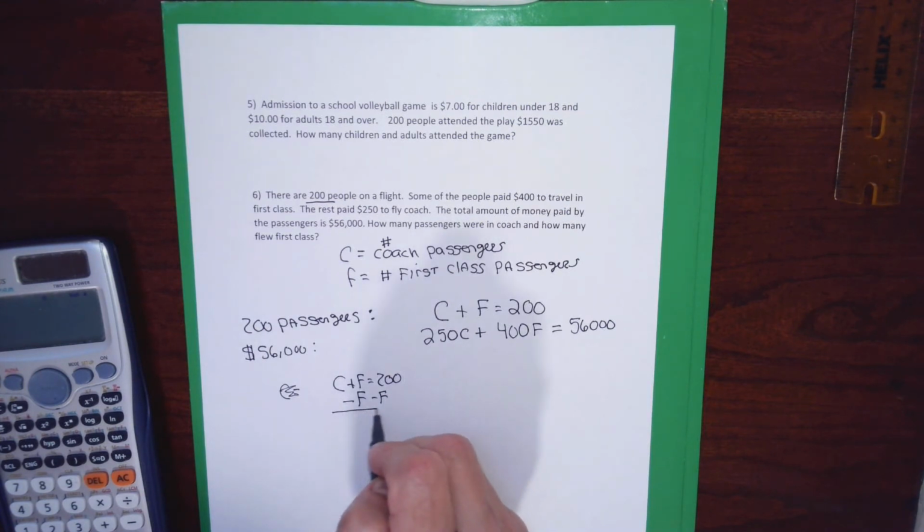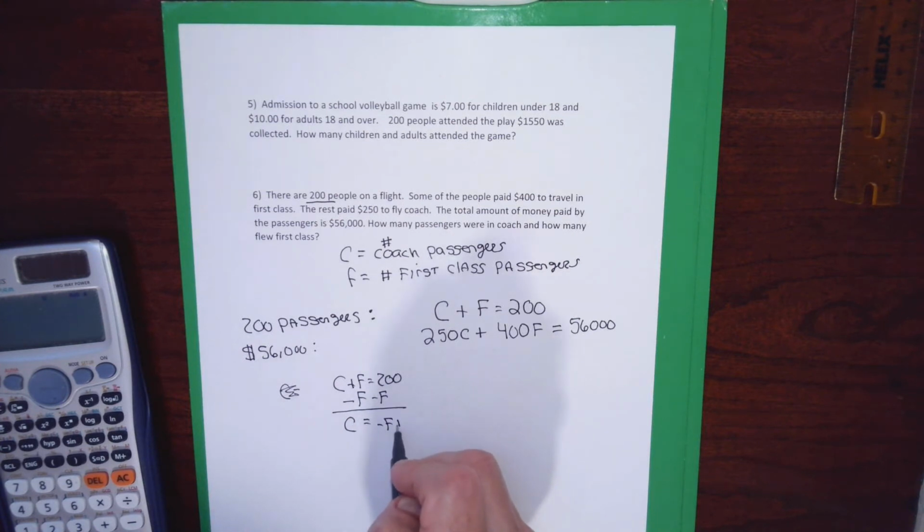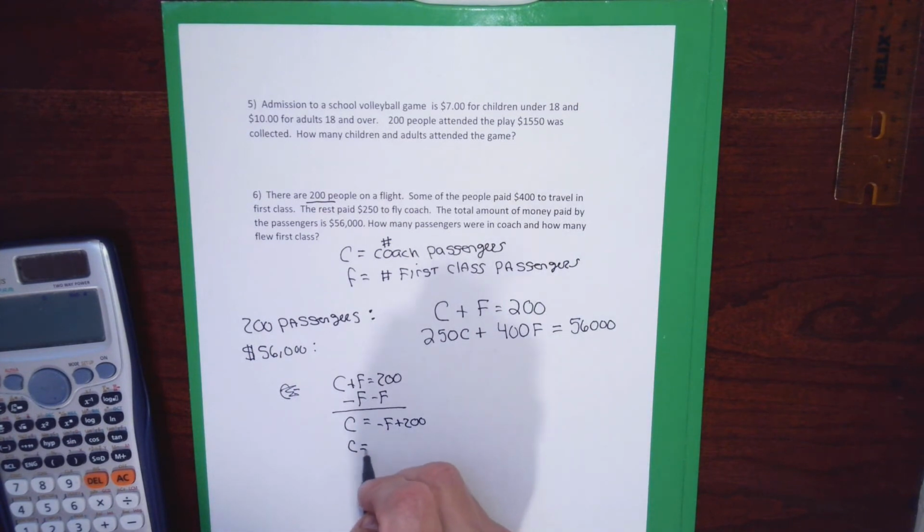I'm going to rewrite the top equation as C equals minus F plus 200. It might help if I emphasize that that's C equals minus 1F plus 200.